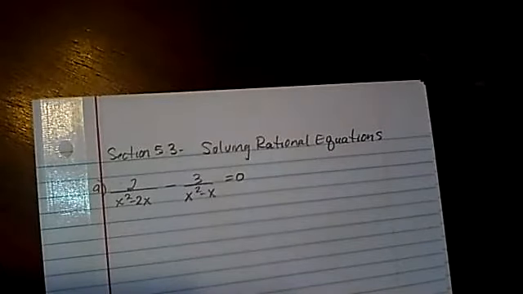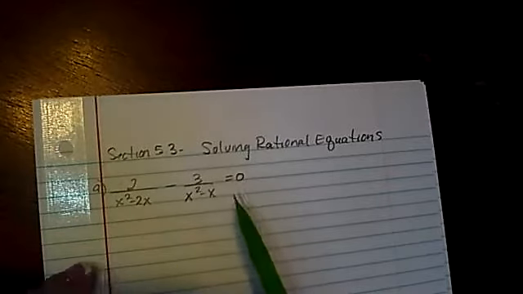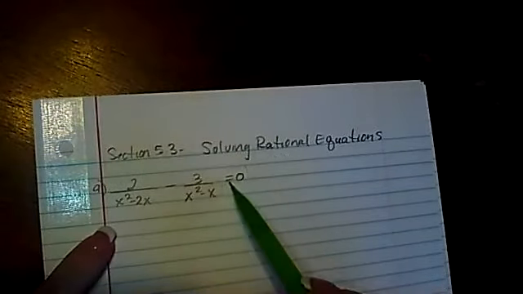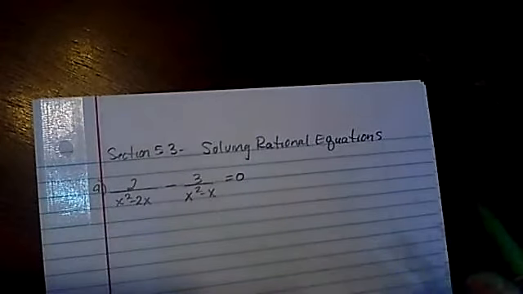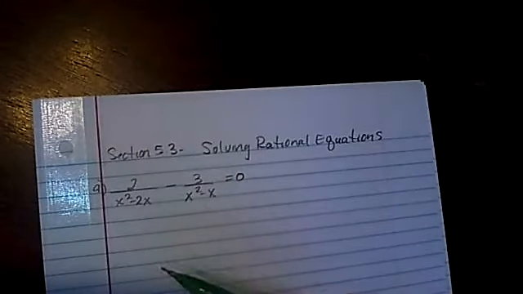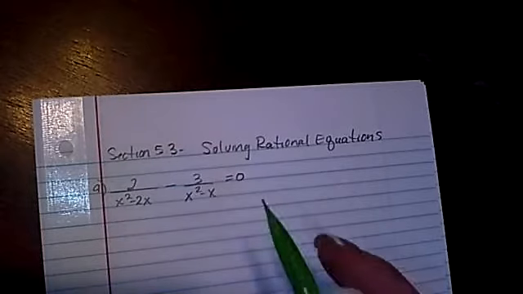All right, so we're going to talk about solving rational equations. This is the lesson for 5.3. What we're doing is taking these rational equations and setting them equal to 0 so we can solve. We do the same thing as far as getting a common denominator. We worked on finding common denominators in our last lesson, so let's get started.